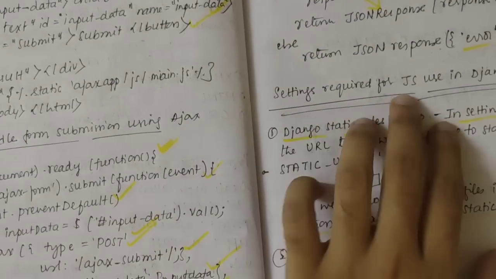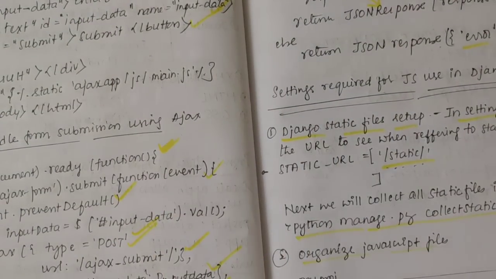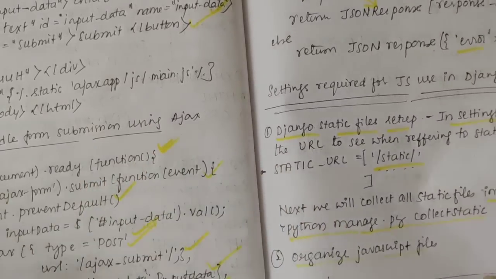So these are the steps required for JavaScript use in the Django application. So guys, again I'm repeating, this is an important question which could be asked for 10 marks. So make sure you cover this question.